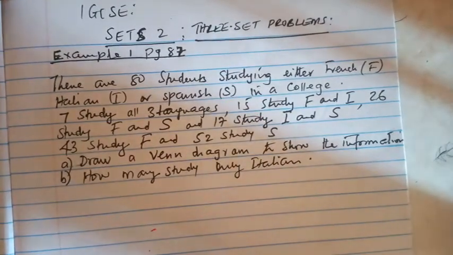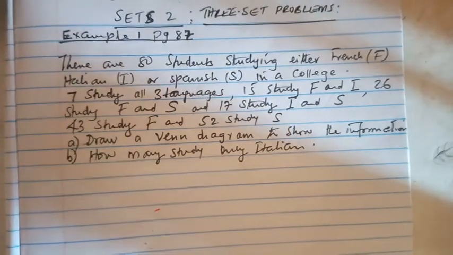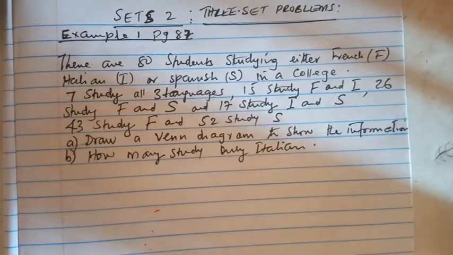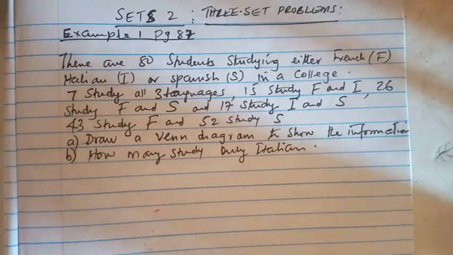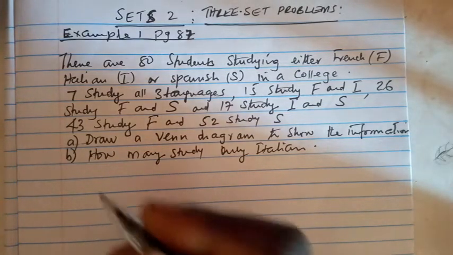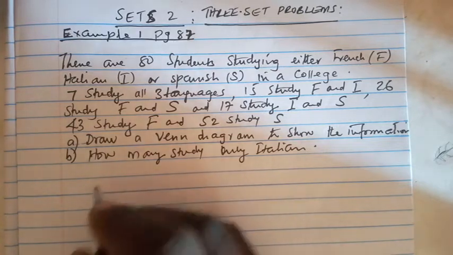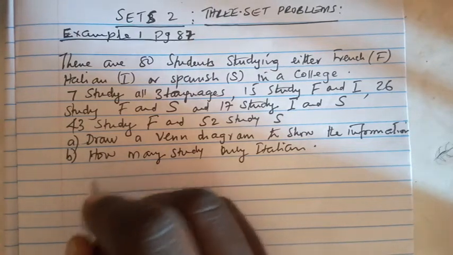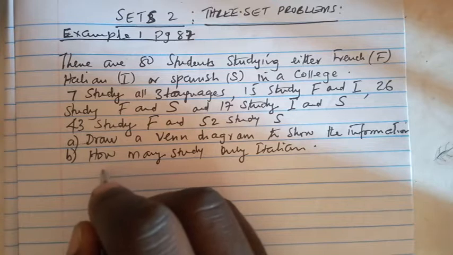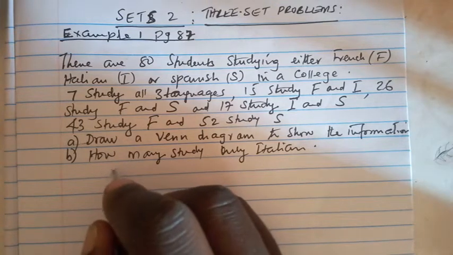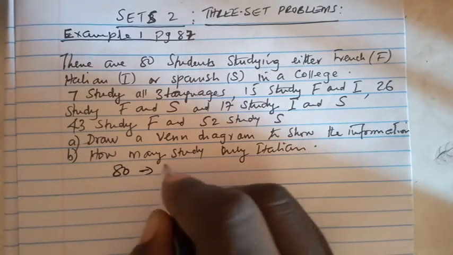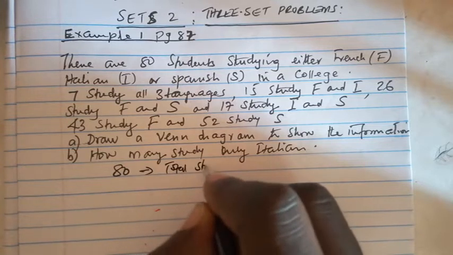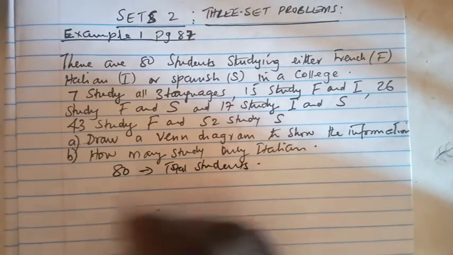Sometimes it's very difficult to comprehend that information, especially when you're in an exam room. So it is important to break down those details into short statements. 80 total students. Let's just break it up.